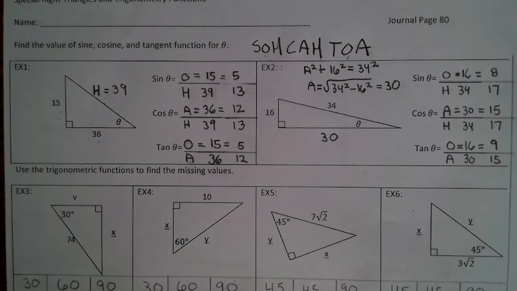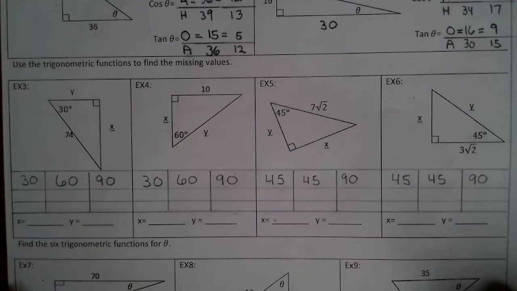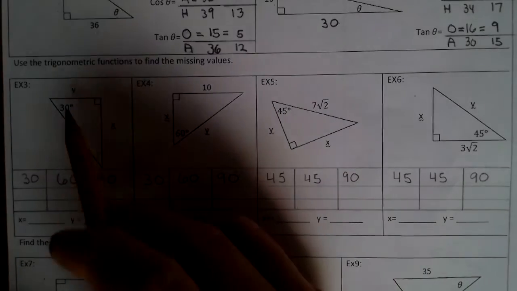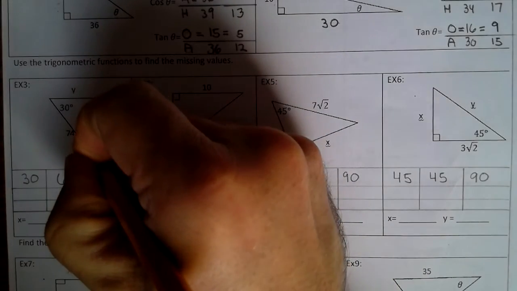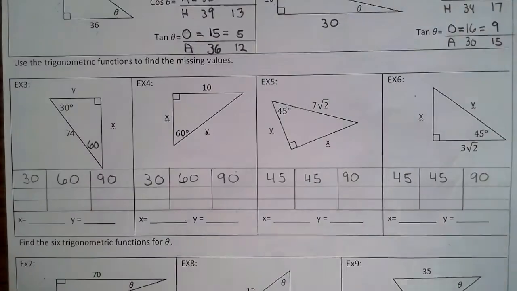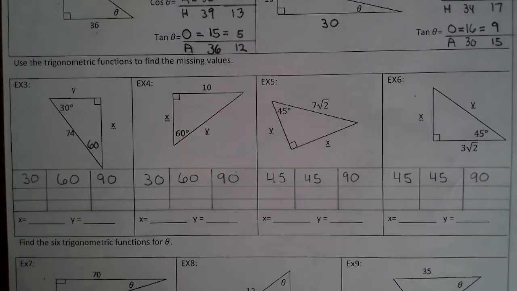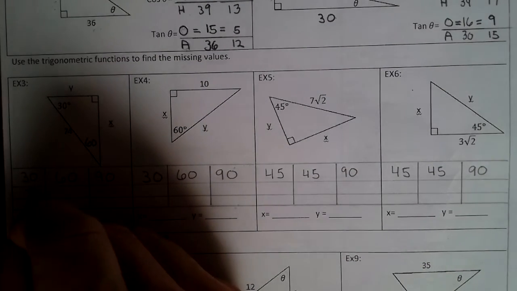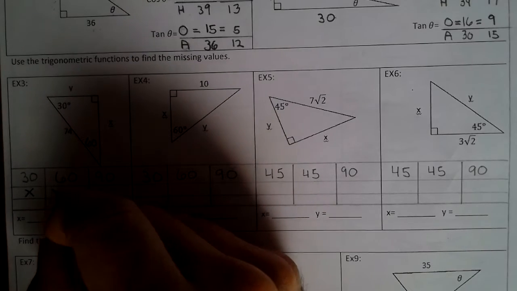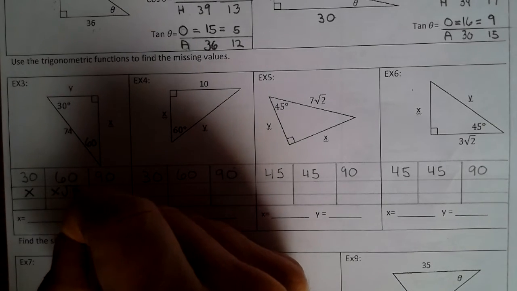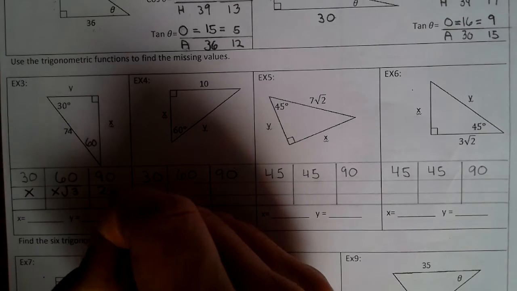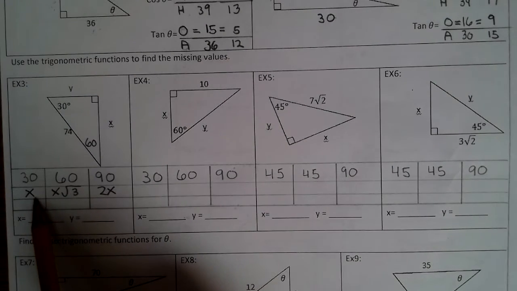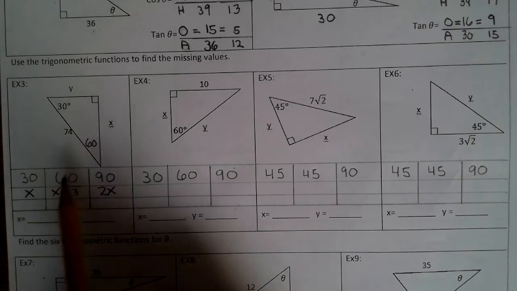All right, now let's take a look at example 3. Use trigonometric functions to find the missing values. Here in example 3, we have a 30, 60, 90 triangle. Going from our notes, we know that in our table, 30, 60, 90 is x, x square root of 3, and 2x. So basically what we need to do is find x. Once we find x, then we can fill in the table and we'll know all the corresponding sides.